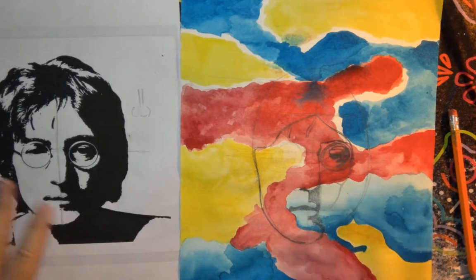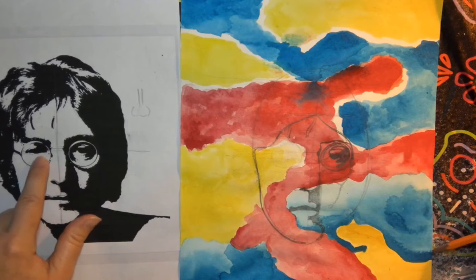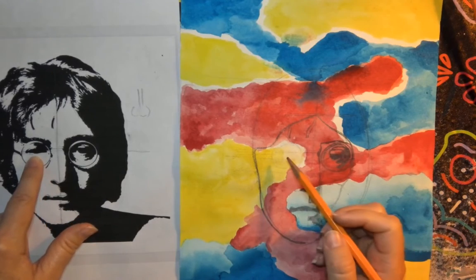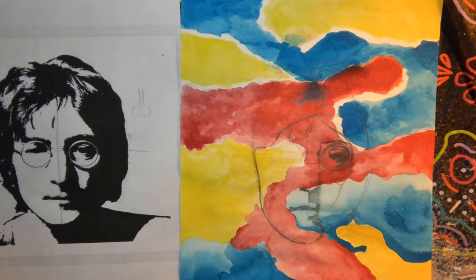Okay. So what we're going to be focusing on basically here is really just doing the eye. So by show of hands, if you could raise your hand to let me see who has a lot of detail in your eye. Raise your hand.